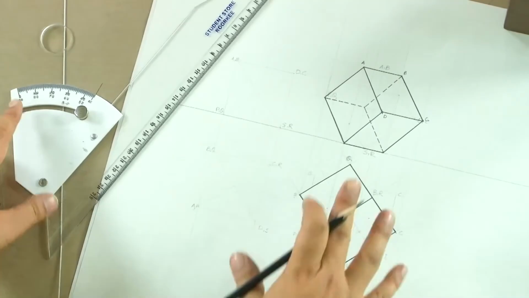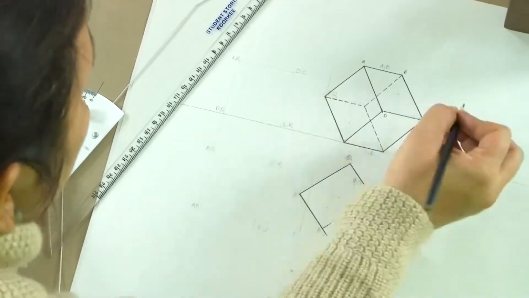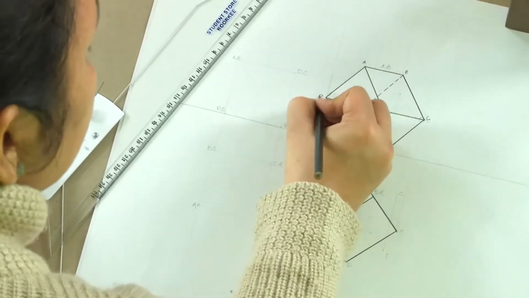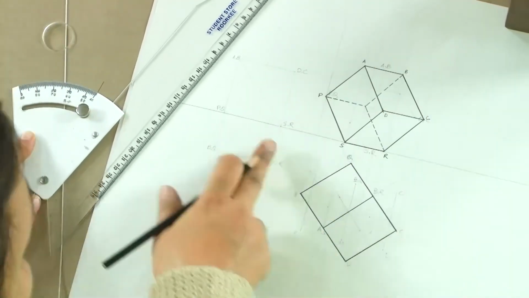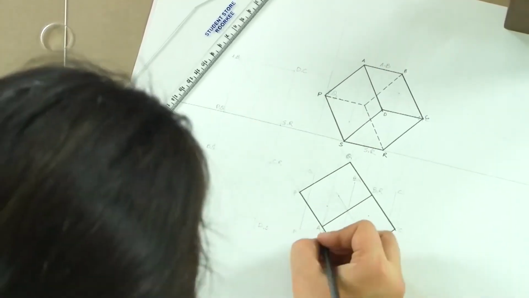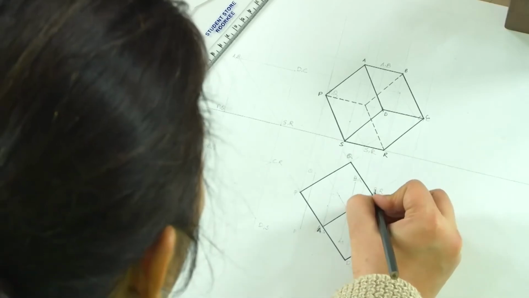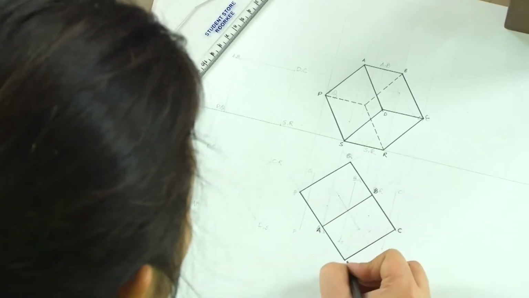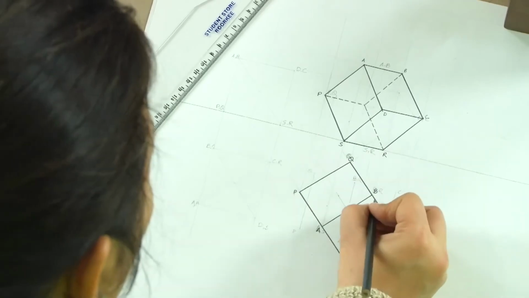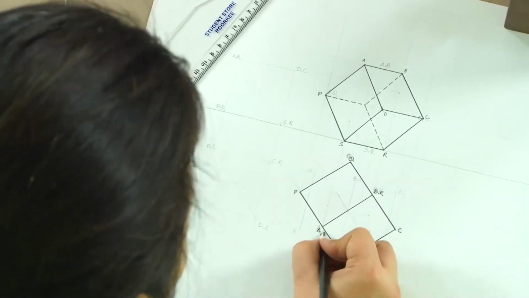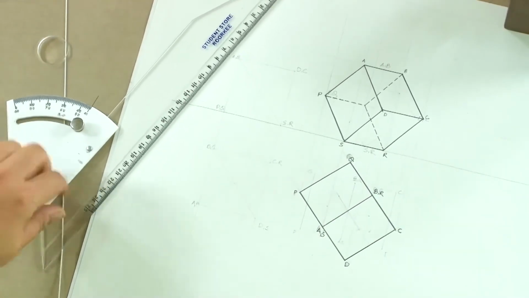This is the top view of the same cube. So we have A, B, C, D, P, Q, R and S. Then we get the same points here, A, B, C, D, P, Q, R and S.